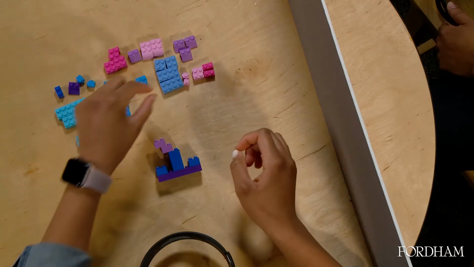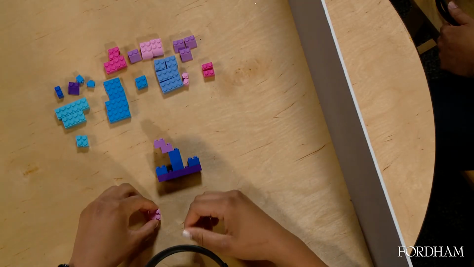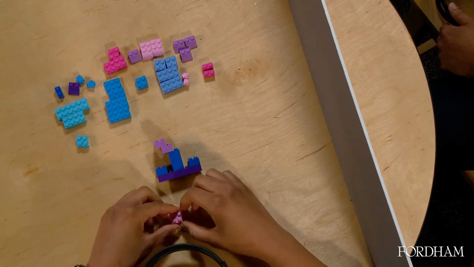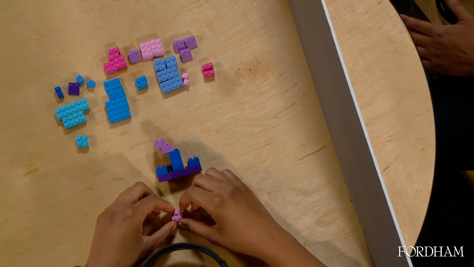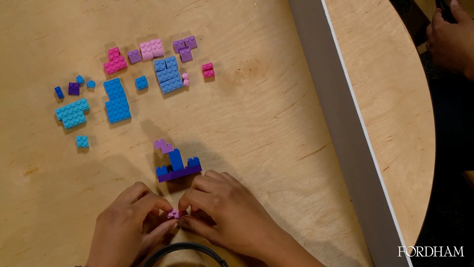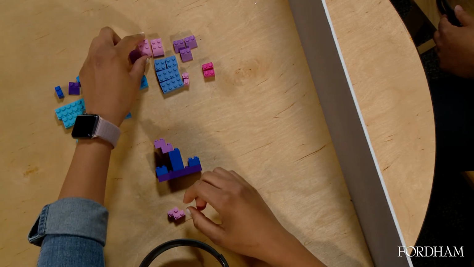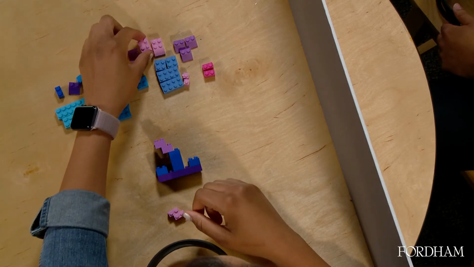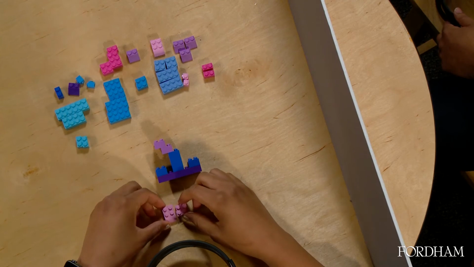Okay, so you're going to need 2 1x2 light pink pieces, and then one of those pink purplish awning pieces. I think it's pink. Is that okay? Yeah, pink. Oh, there's a pink and a purple one. Oh, use the pink one. Pink, okay. Yeah, he said pink.